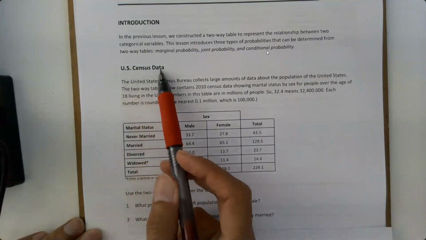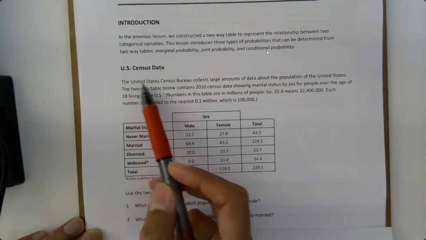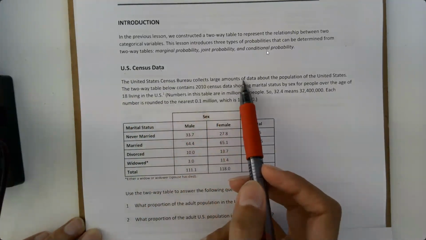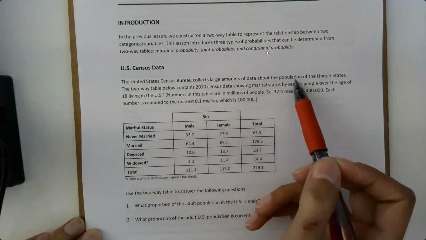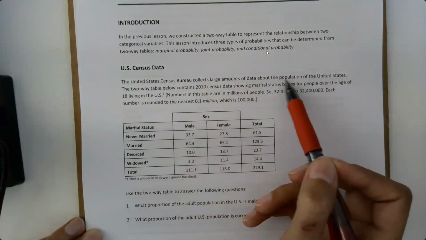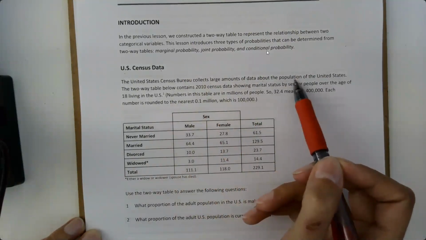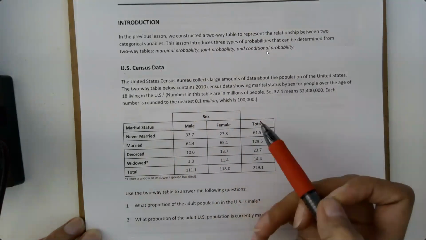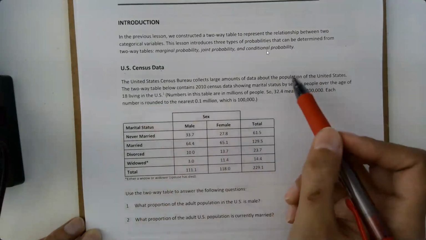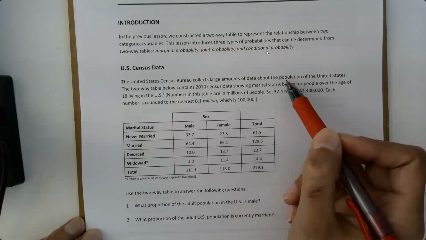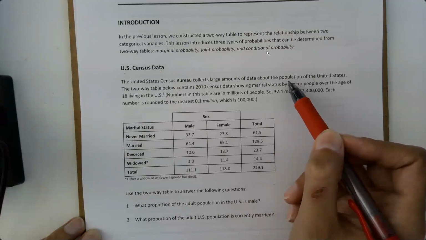U.S. Census data. The United States Census Bureau collects large amounts of data about the population of the United States. So it is collecting data about everyone in the collection, which is our population. Remember that when you're gathering data about a population, it takes a large amount of energy, time, and money.